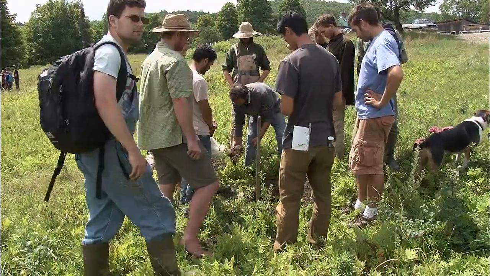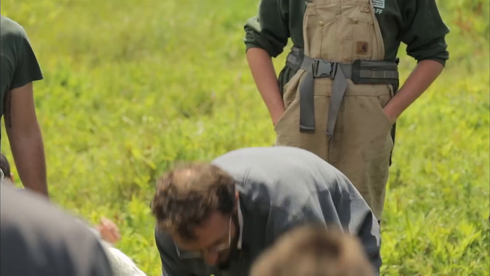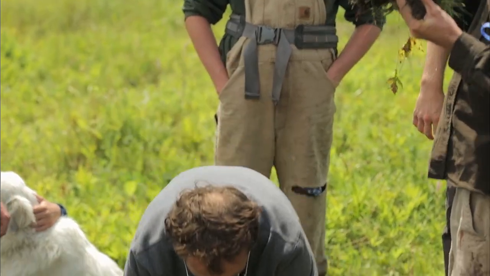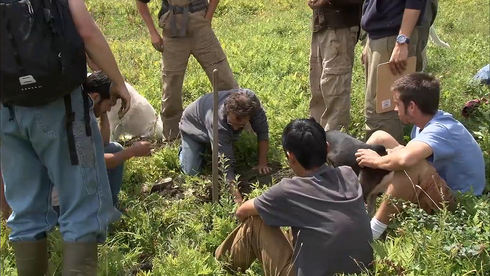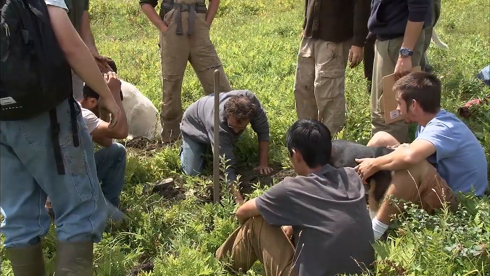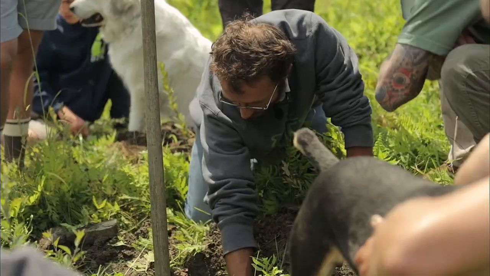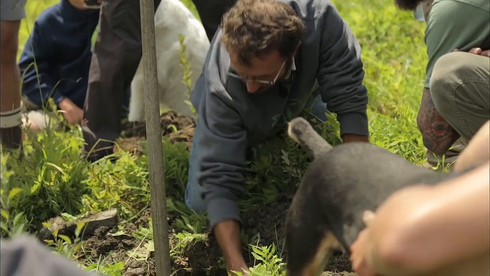There's even more aggregate in this mix. I'll pass this around too if anybody wants to feel it. Probably right about there, that's what I'm noticing, is that we go from a deeper, darker black to more of a lighter brown. And so what we're seeing there is our B horizon, the subsoil.